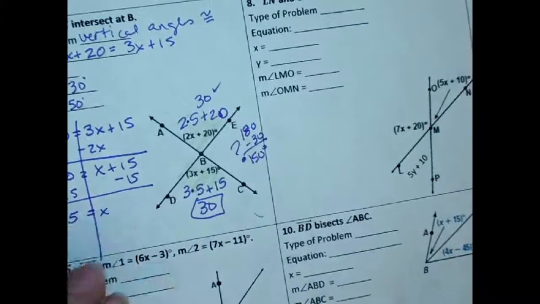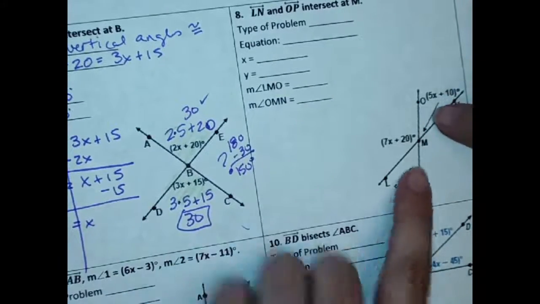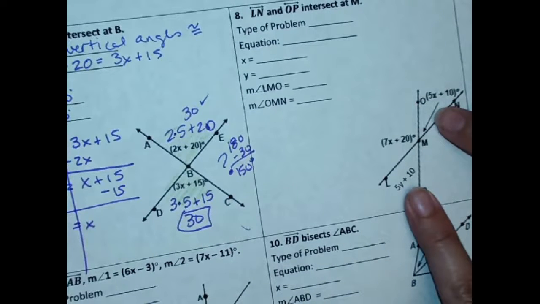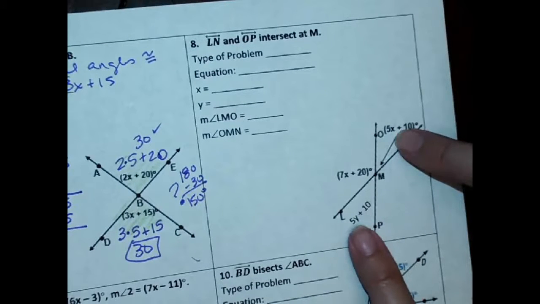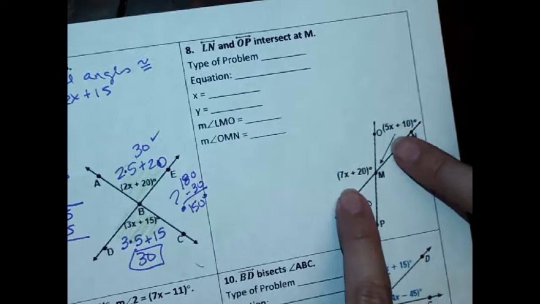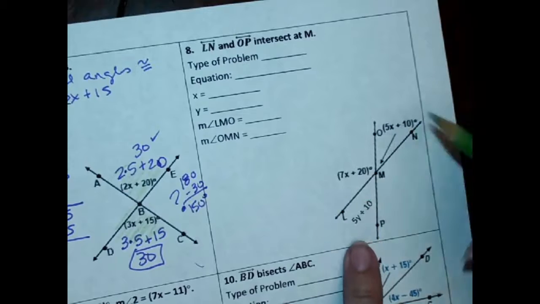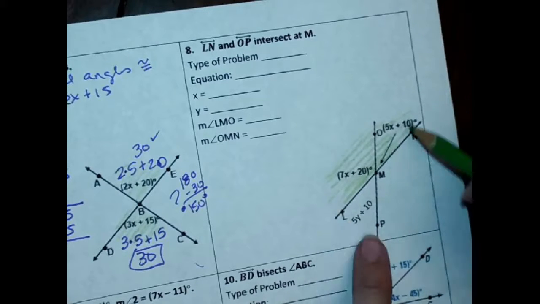Alright, the next one. First, figure out what kind of angles we're talking about. Well, I could do vertical angles with these, but I have a y here and an x here. I can't solve an equation with an x and a y. I need to solve with just one variable, so I want to use the parts that both have x in them. These two parts here both have x. I'll get to the y in a minute. This is what I can do. I can't do x and y.